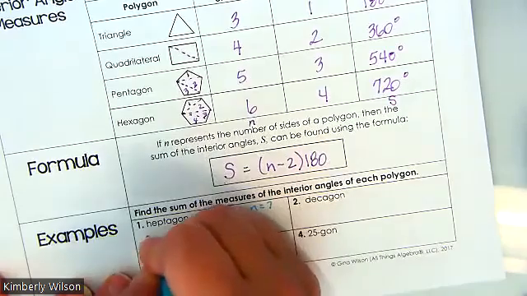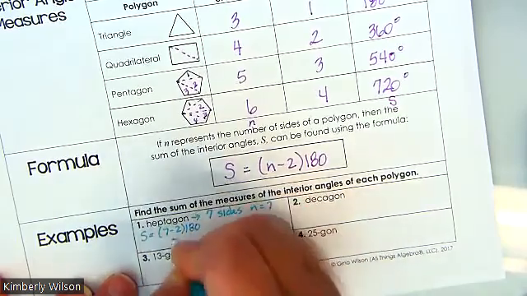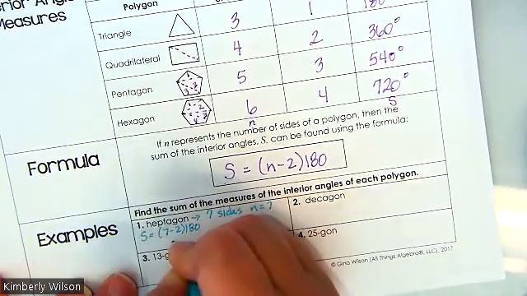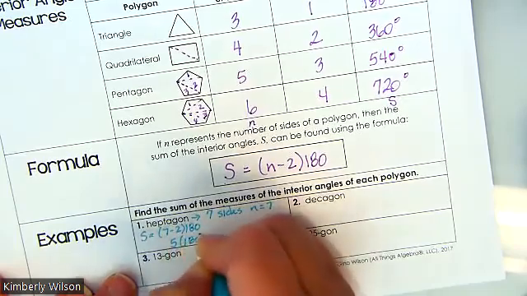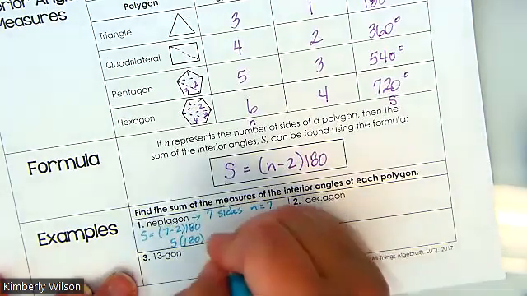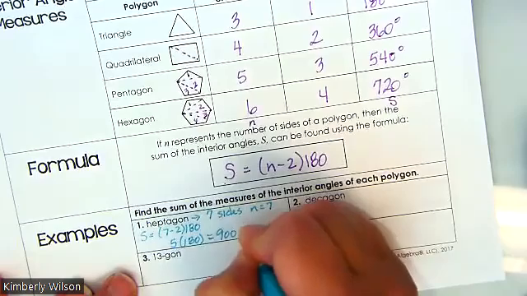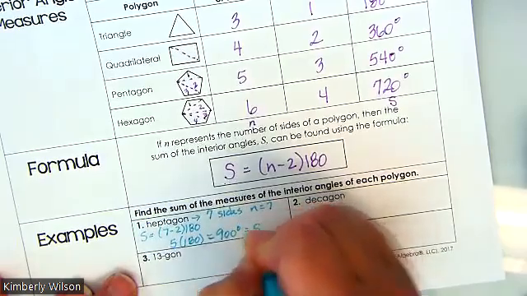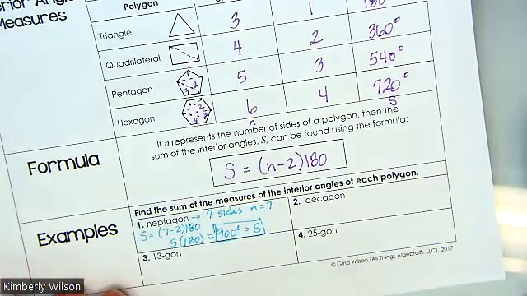Plugging it in, I have S equals 7 minus 2 times 180, which gives me 5 times 180, which equals 900 degrees. That's the sum of the measures.